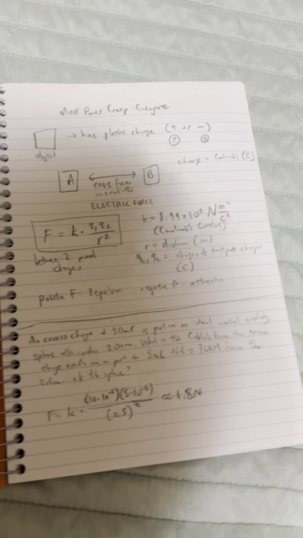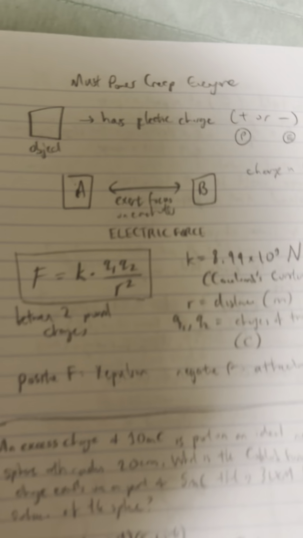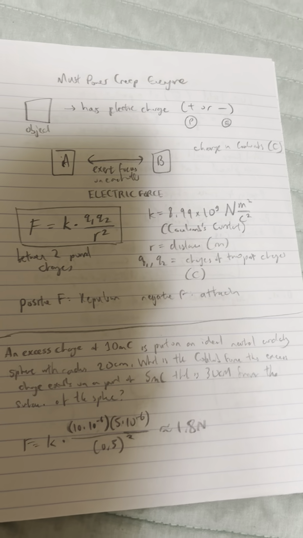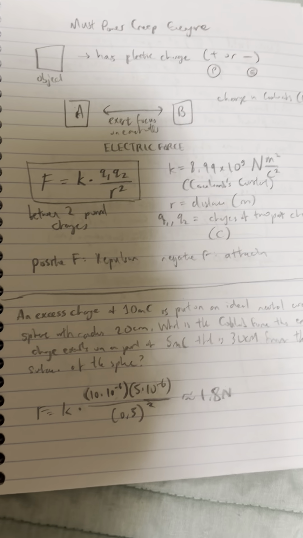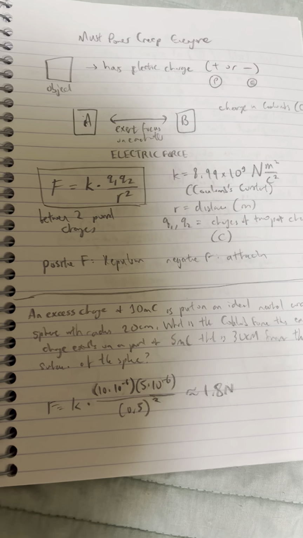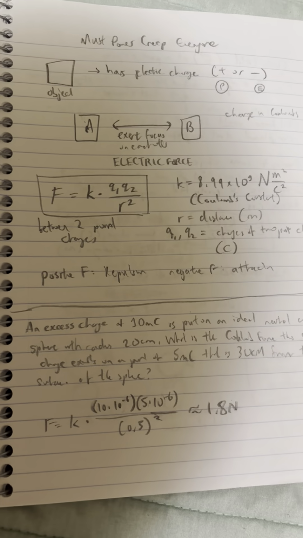So we're gonna start with some Coulomb's law. This finds the electrical force between two charges. You know how positive and negative charges attract and like charges repel. Well, this basically finds the force that does that.